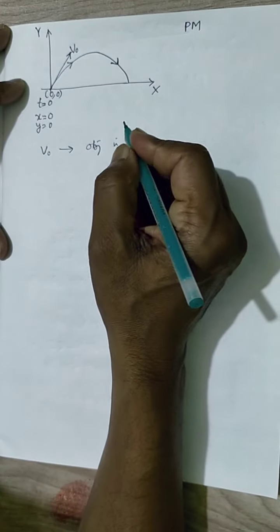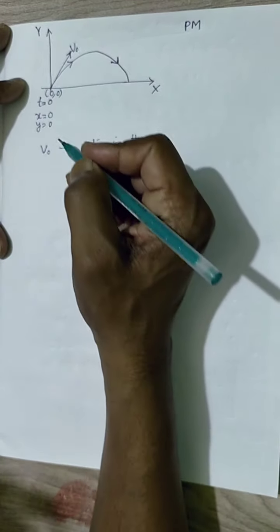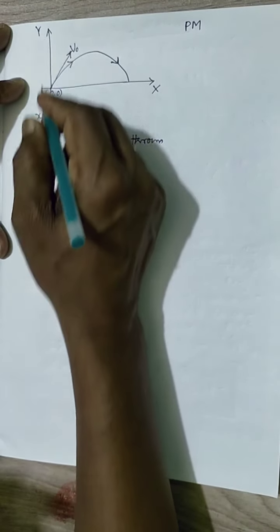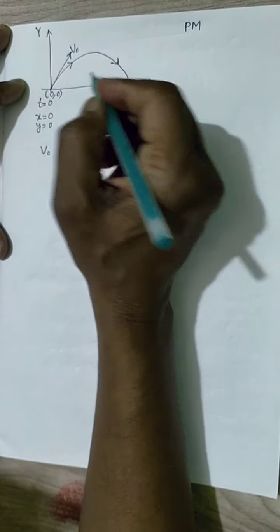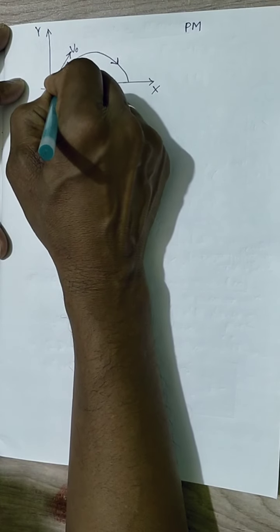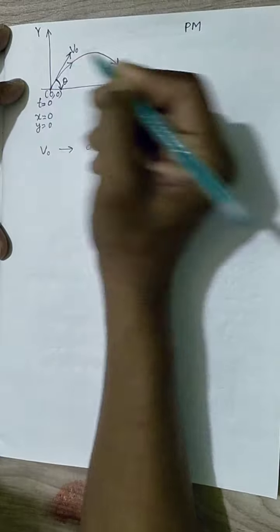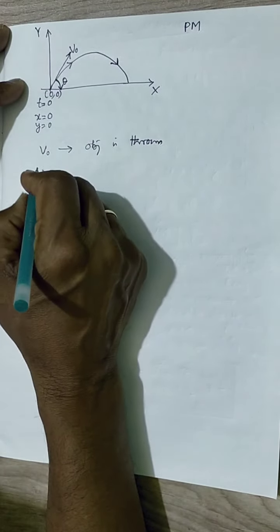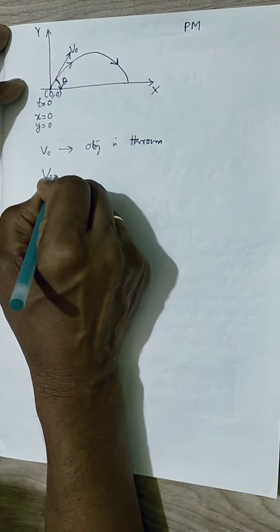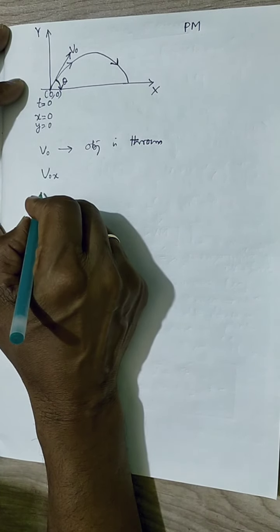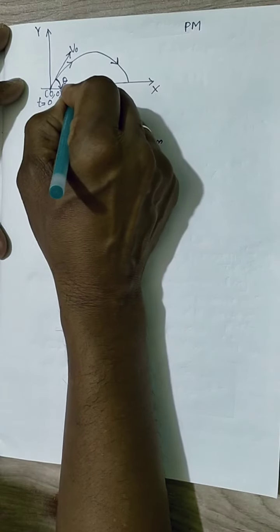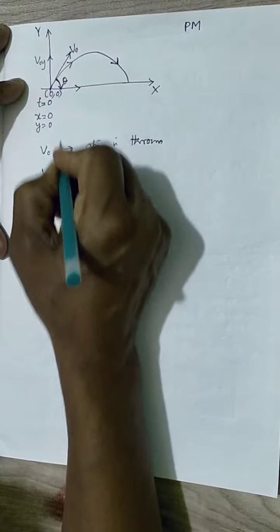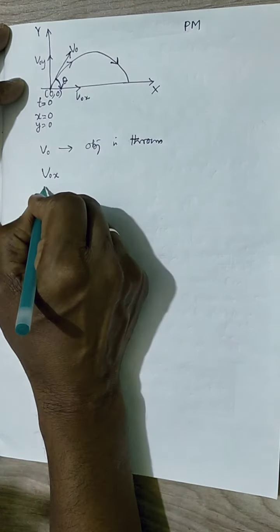Now, this v0 will have its components along x-axis and y-axis. And this v0 is thrown at an angle theta to x-axis. Now the component of this velocity along x-axis is v0x and component of this v0 along y-axis will be v0y.